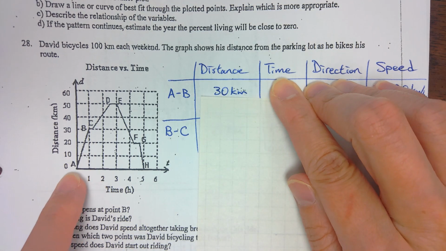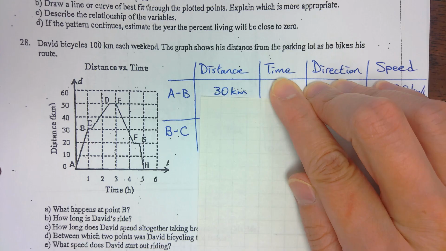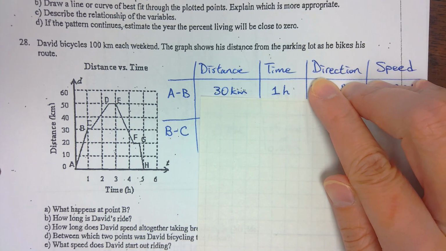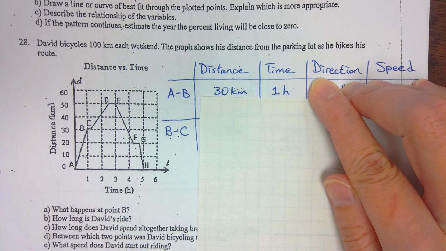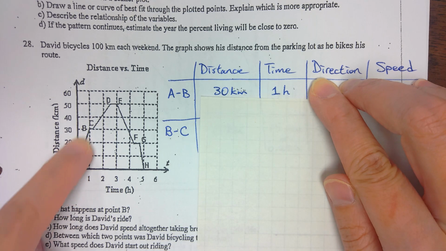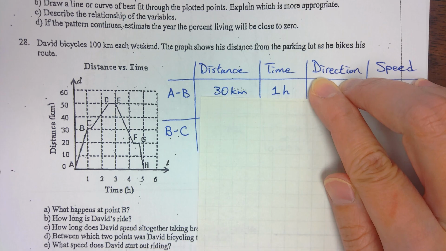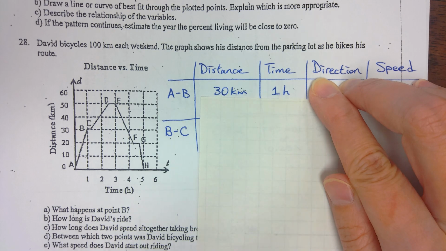Okay, how long did it take? 30 kilometers, right? Don't forget the units. How long did it take? 1 hour. Okay. Here's the most important part. Simon, what's the direction? Yes, direction. From A to B. Forward? No, no. Not to the right, not forward, not up, not positive. Direction. Away. Okay. Remember, motion graphs is never up or down or left, right. It's away or towards. Away from what?